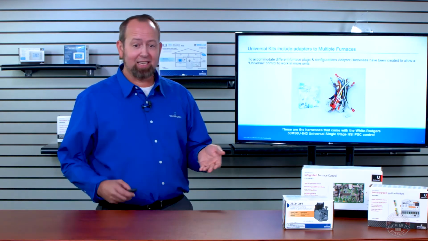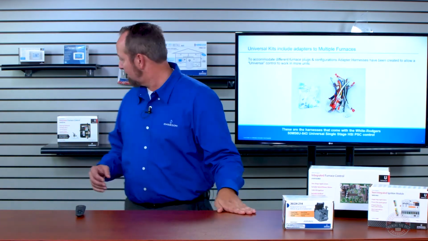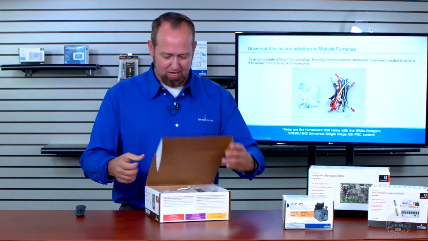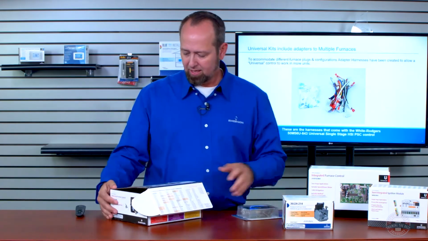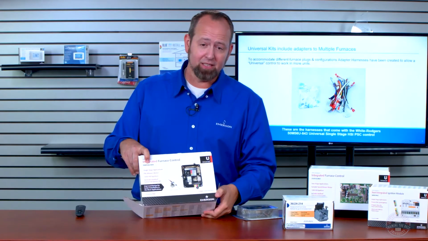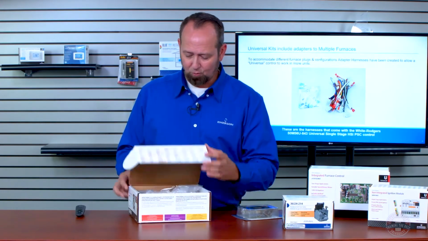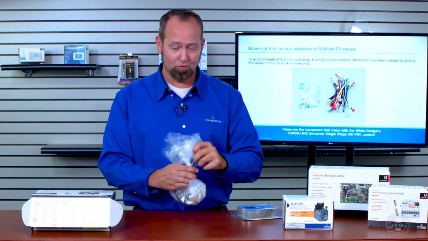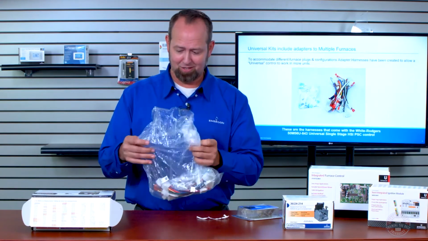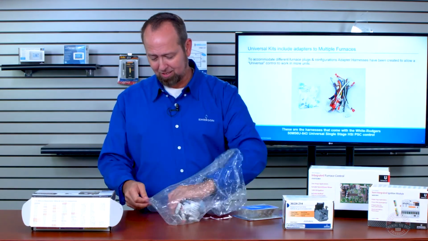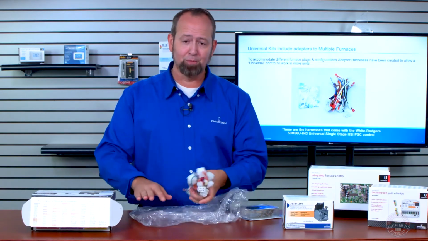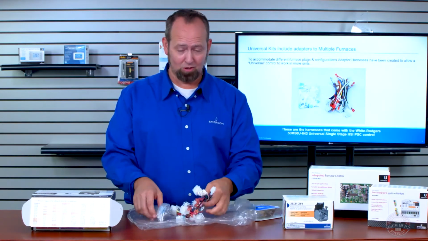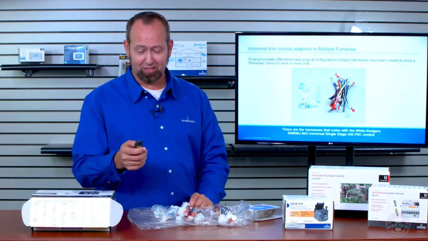The universal kits include lots of adapters, and I think the one I want is back here behind me. And this one right here is the 50M56U 843. Within this, there's a bag, and in this bag is what I term the scary part. This is the part that's the unknown. But once you're familiar and comfortable with this, it's a walk in the park. So let's look at this.